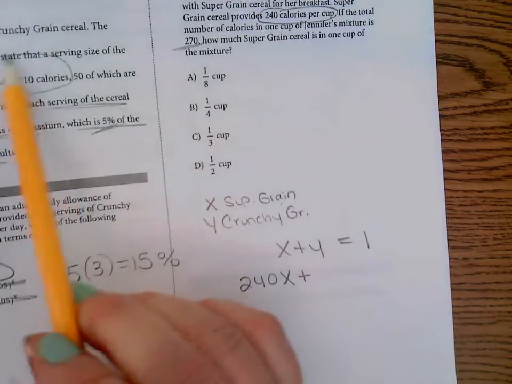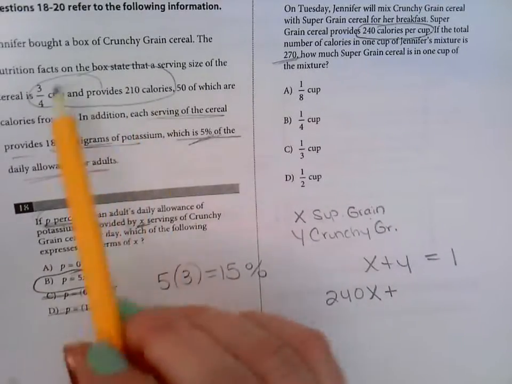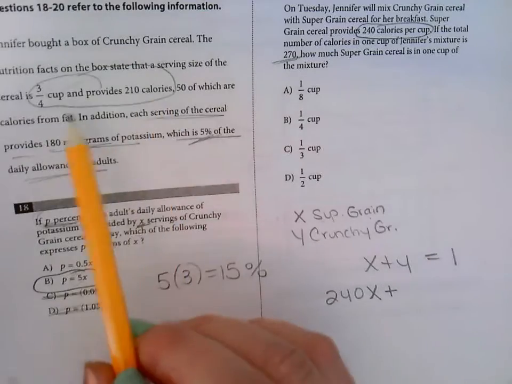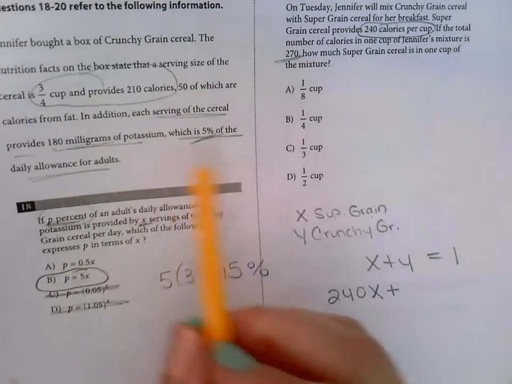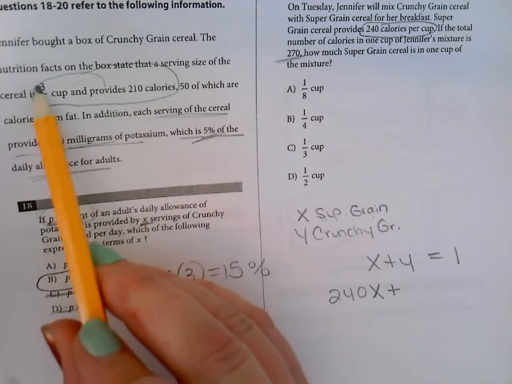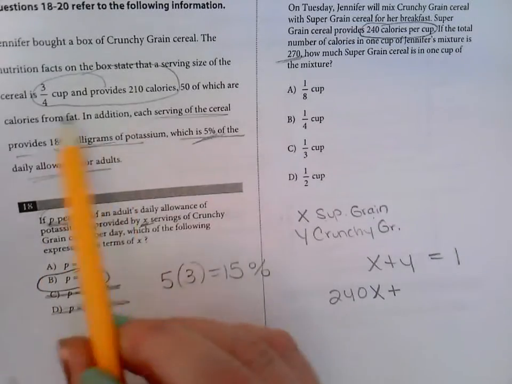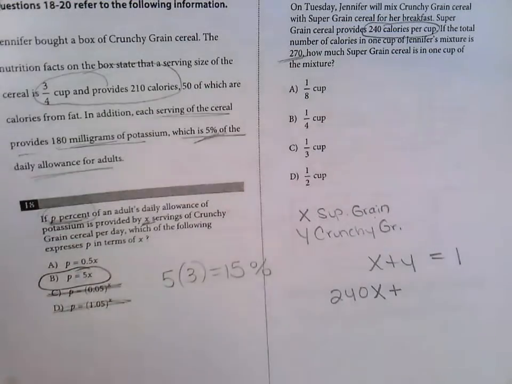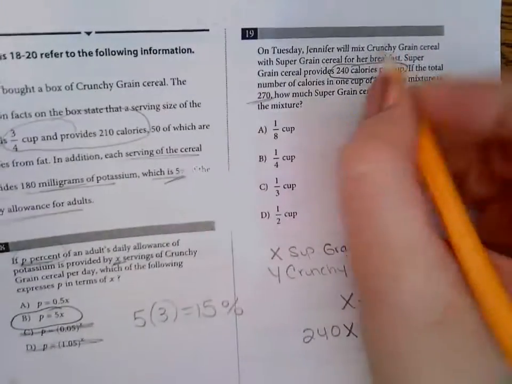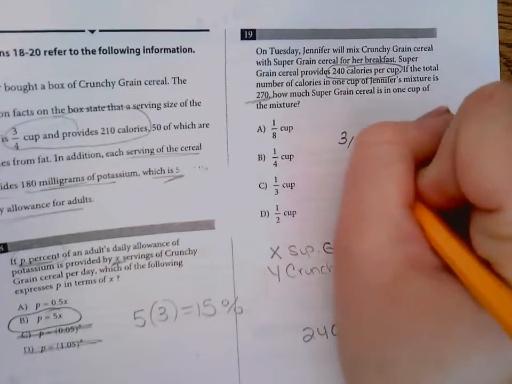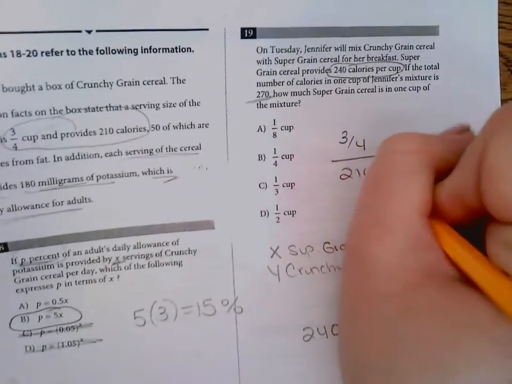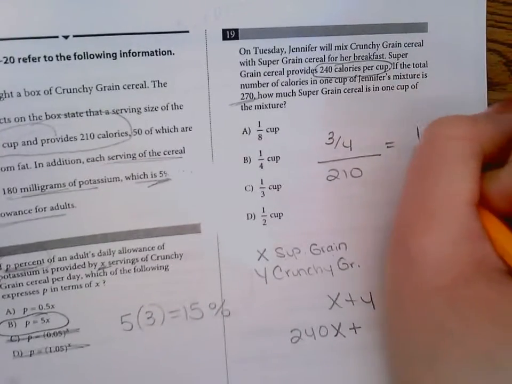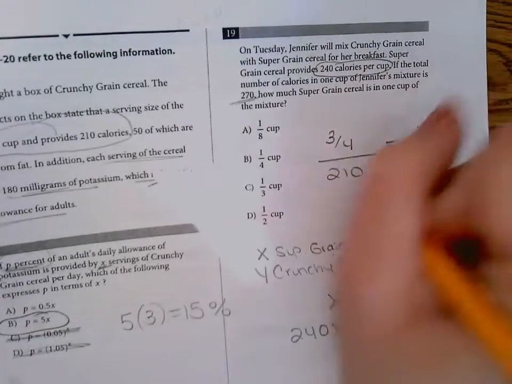Now over here, we need to find out how many calories are in 1 cup, because right now we know there's 210 in 3/4 of a cup. So you could figure out that there's 70 calories per 1/4 of a cup, or you could set up the proportion 3/4 is to 210 as 1 cup is to X and cross multiply.